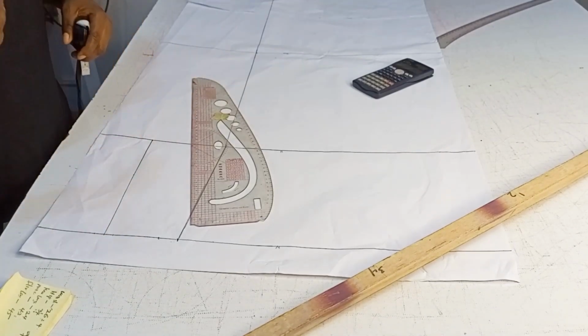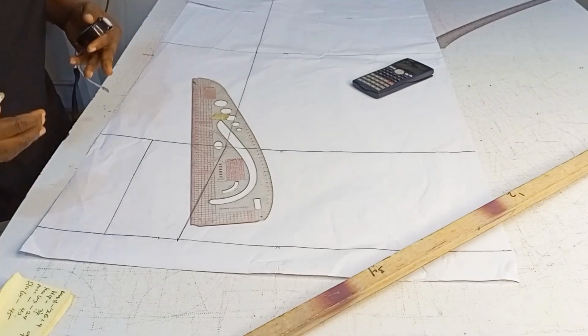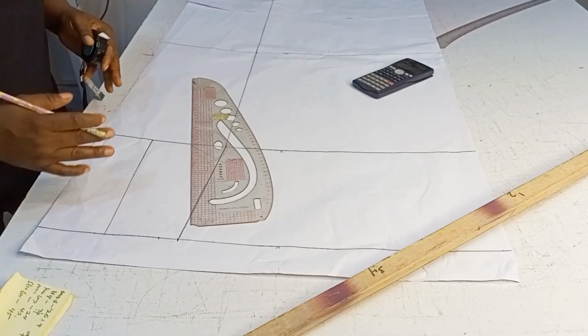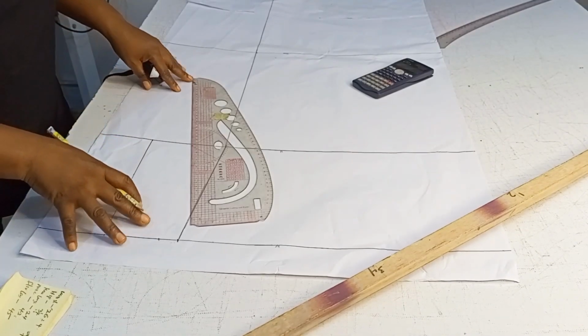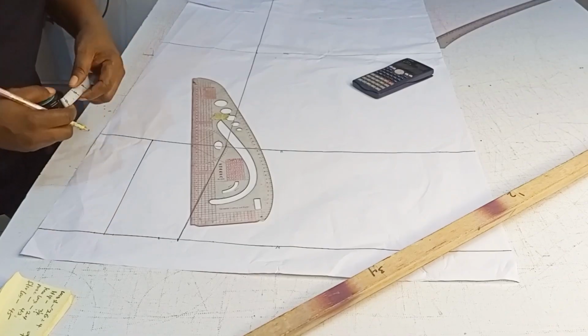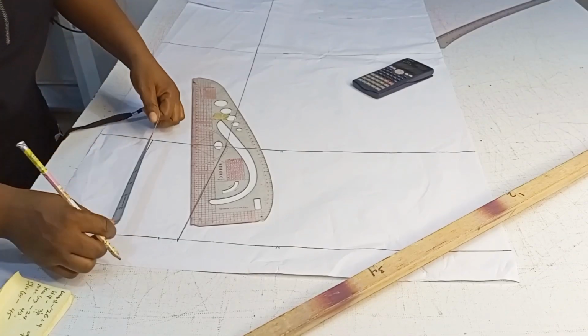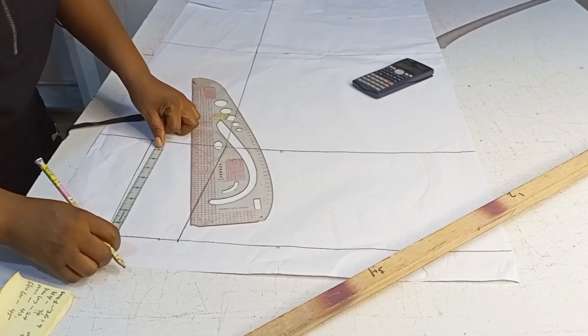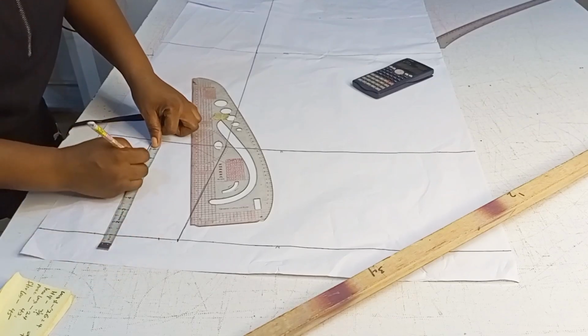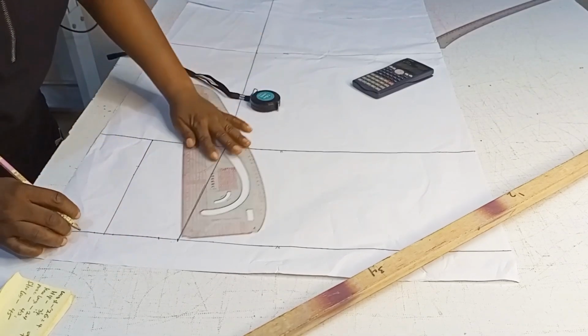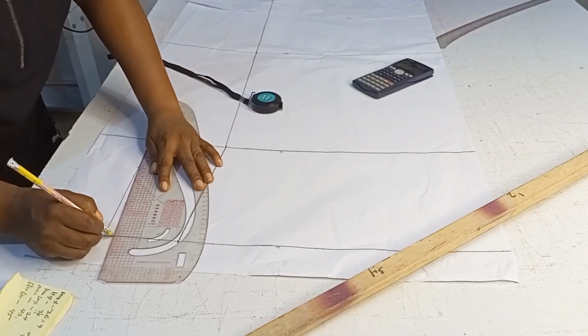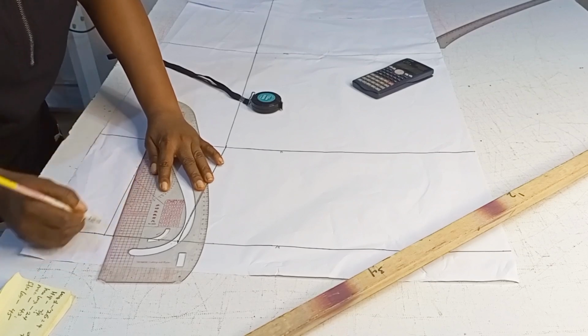However, it's not a must that your skirt should have a dart. It's not compulsory for your skirt to have a dart, but this one is going to have a dart. So you come down from your waistline by 6 inches and you connect your dart, like so.